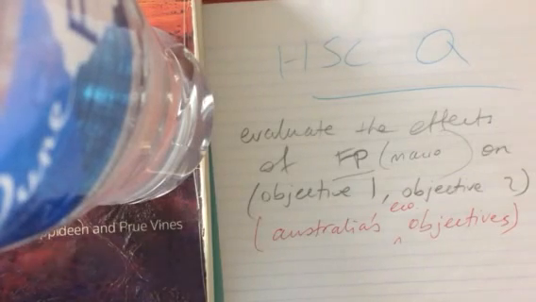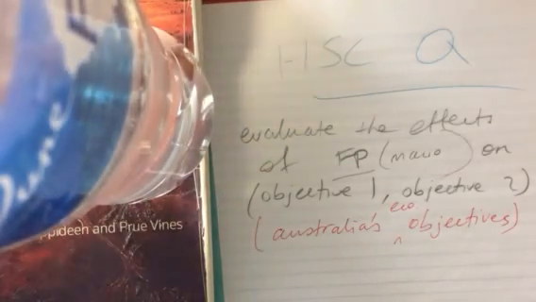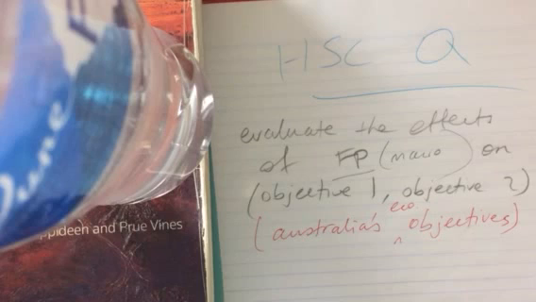What they like to ask is: evaluate the effects of fiscal policy on economic growth and unemployment, or external stability and inflation, or any other two objectives. So that was the first one in pencil. In red pen, it's a more general question: evaluate the effects of fiscal policy on Australia's economic objectives.